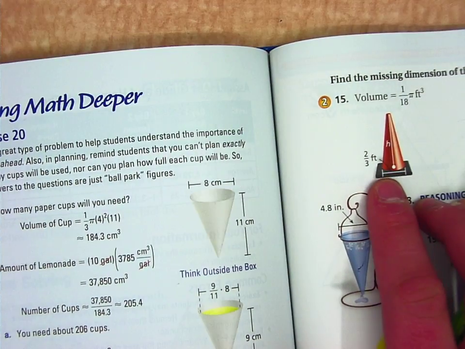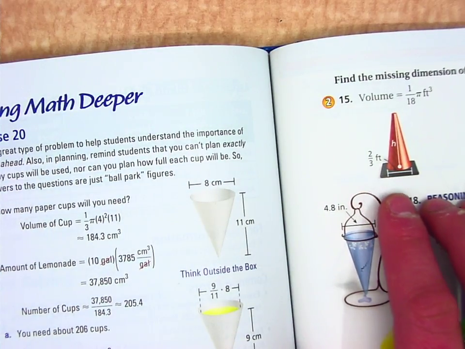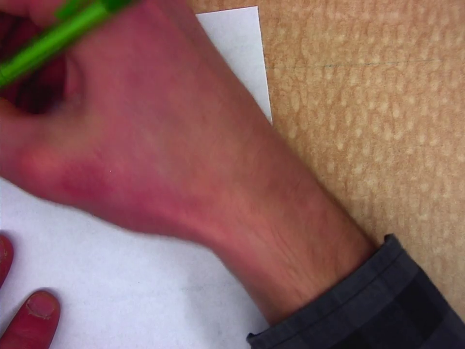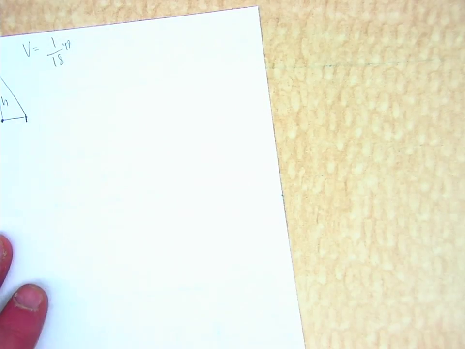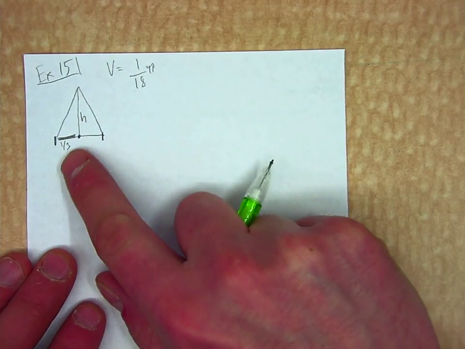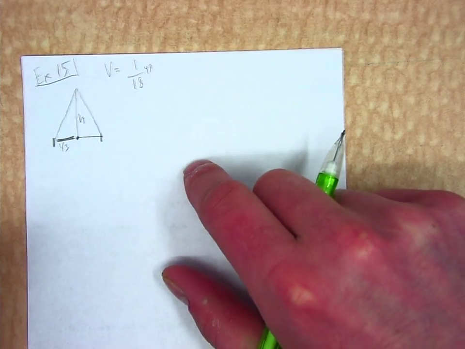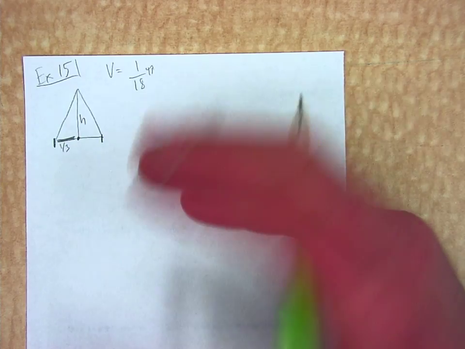If the diameter is 2/3, the radius is half of that, so the radius is 1/3. So I'm going to put a little 1/3 for the radius right there. Okay. Alright, so to find the height, which is harder for us, right?